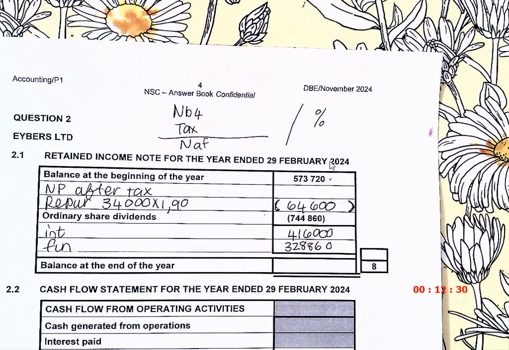This is one point which is weak, because sometimes you have to minus. Okay, so the thing is, remember we did the ordinary share capital note. So usually if they didn't give you the amount, they will give you something where you can see the amount.